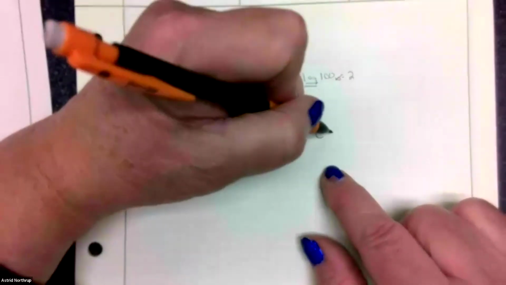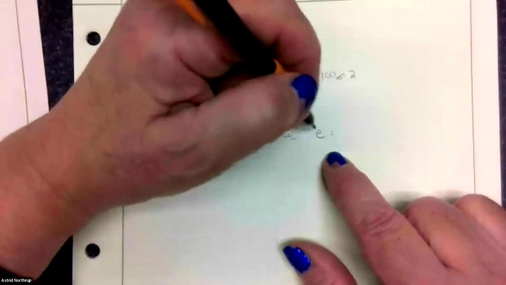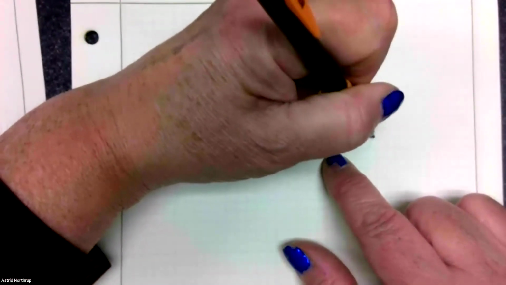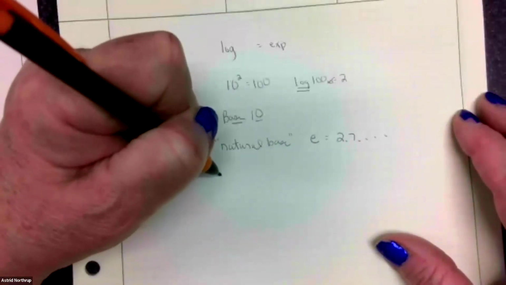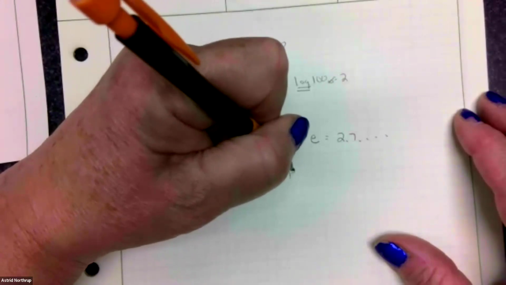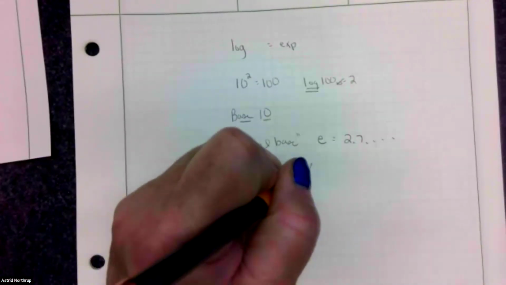And E is actually a number that results from an infinite series, but the value is 2.7 with a whole bunch of decimal places afterward. And then we can use a natural base and a natural logarithm. So ln just means a log to the base E. Those are equivalent statements as well. I should put some argument here to be exact. Okay, so what is the big deal about a natural logarithm or the natural base?